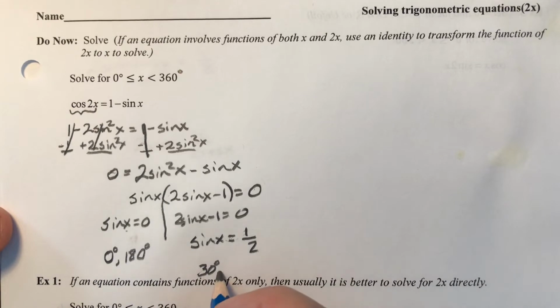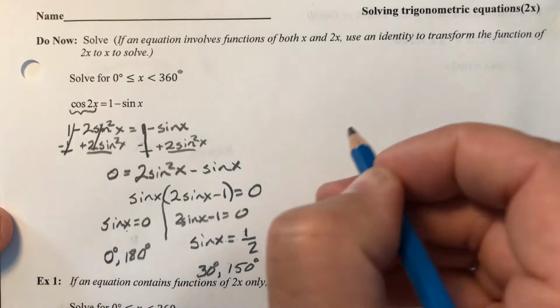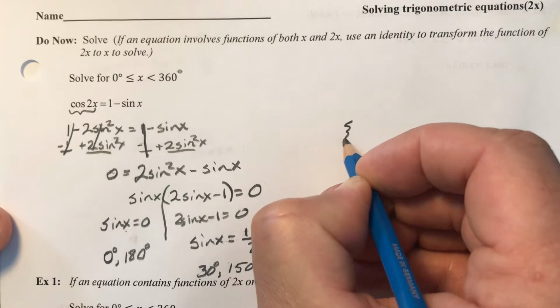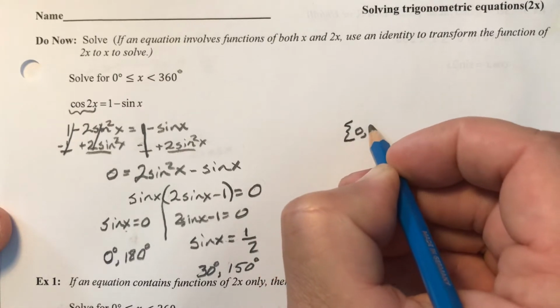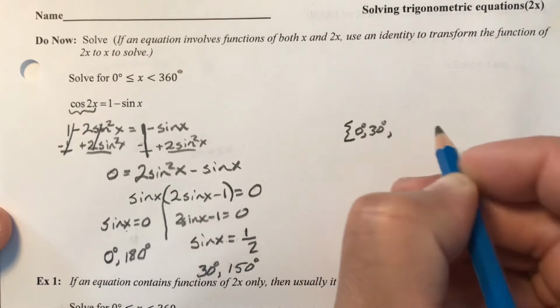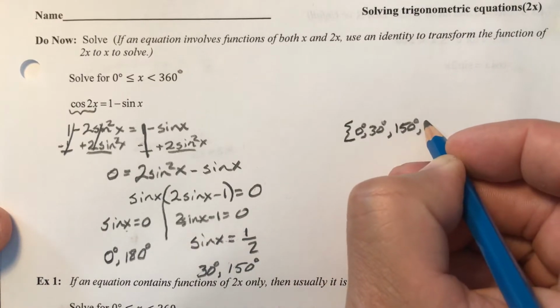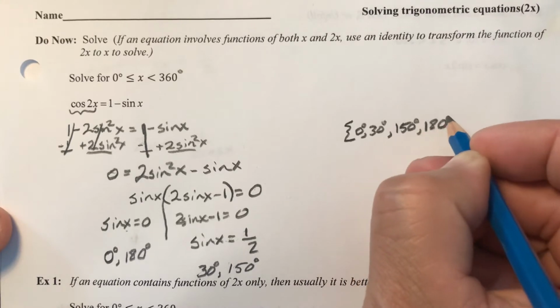And there is another positive sine value of a half way over at 150 degrees. So your list of answers are 0, 30, 150, and 180.